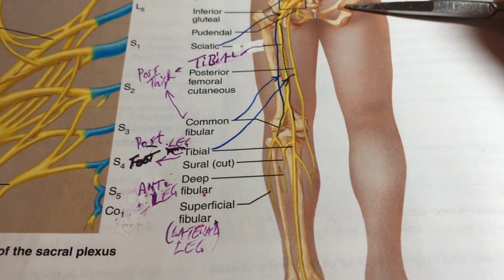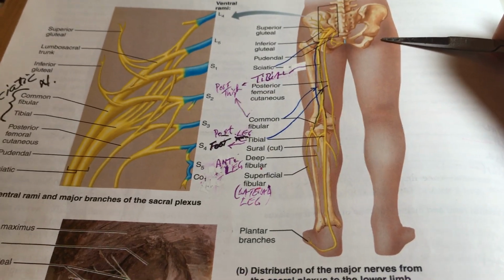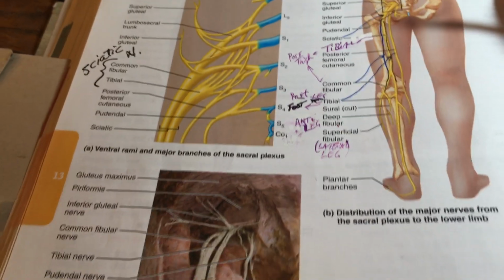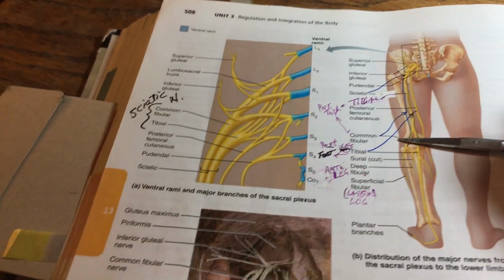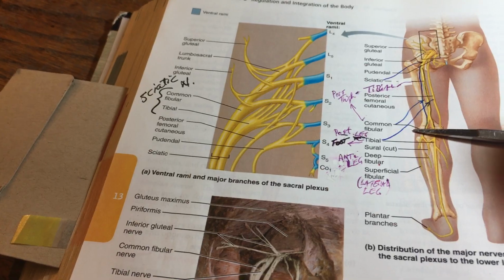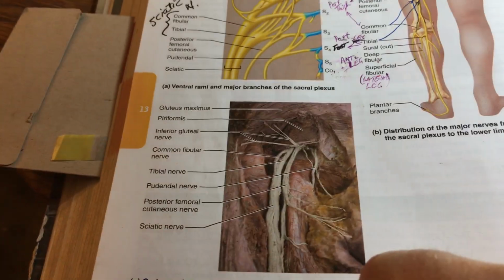And then we can press on over here to other details. Here we have the muscles of the lower extremity. Now, the anterior compartment of the lower extremity is going to be taken care of by the femoral nerve. Here they're showing us the sciatic. And where did they put the femoral nerve here?